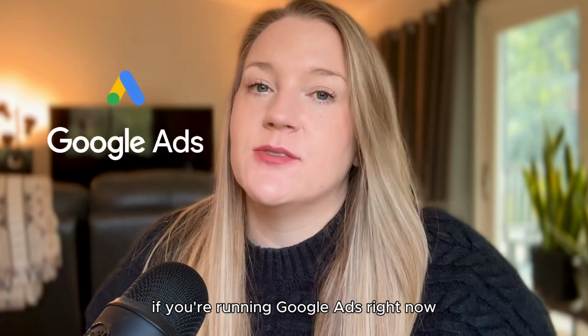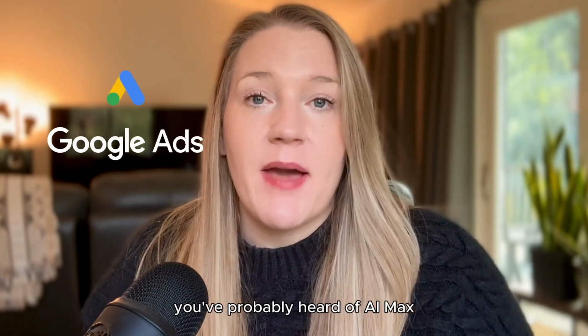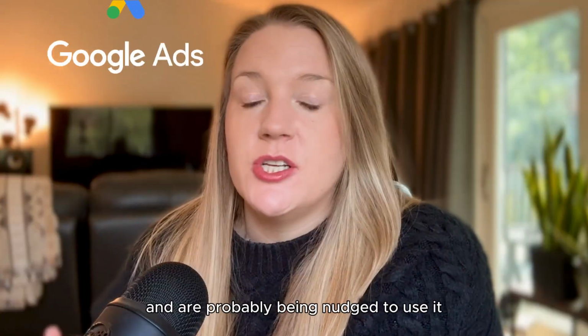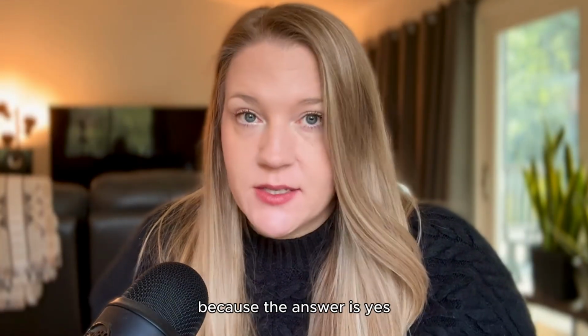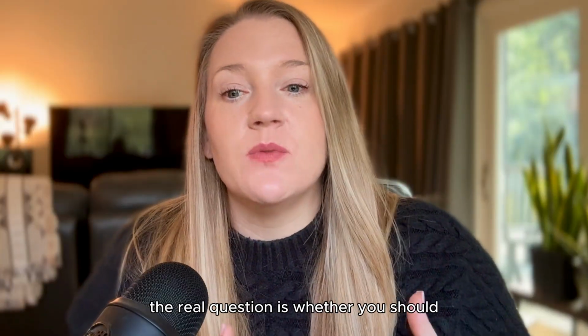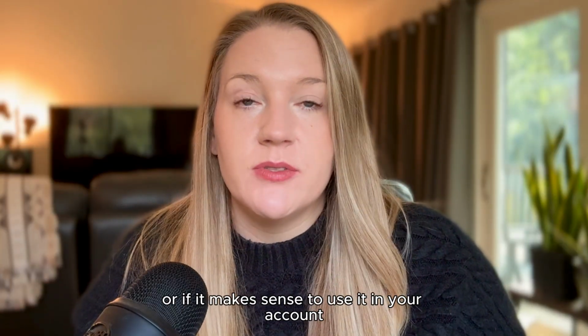If you're running Google Ads right now, you've probably heard of AI Max and are probably being nudged to use it. But the question isn't, does Google want you to use it? Because the answer is yes. The real question is whether you should or if it makes sense to use it in your account.